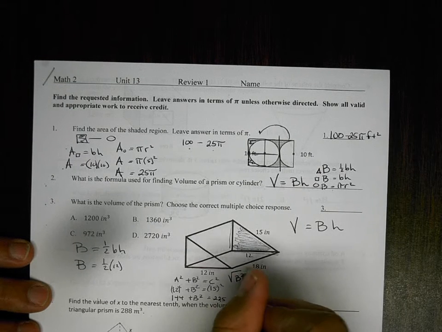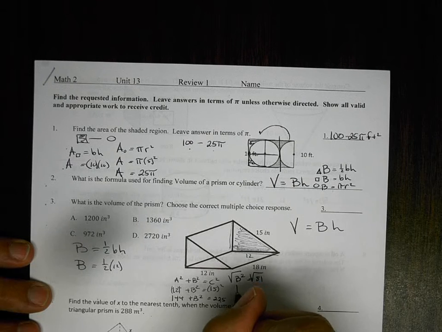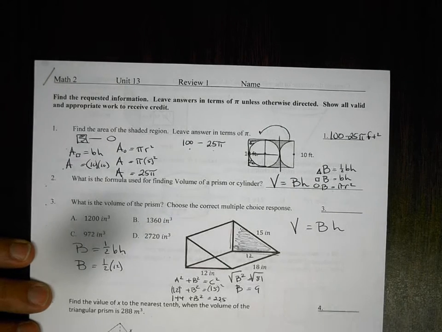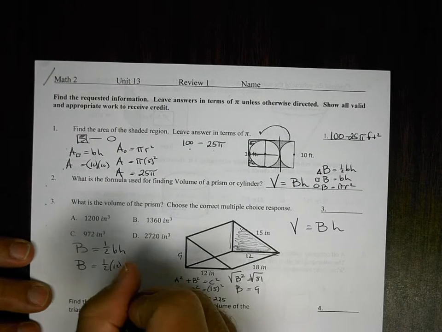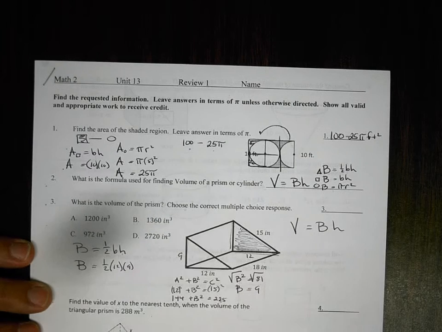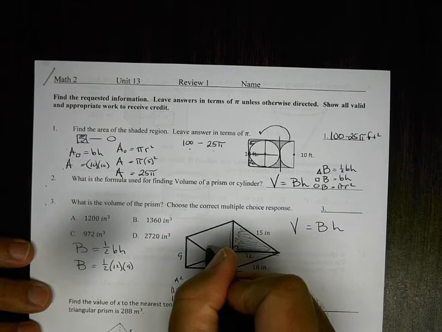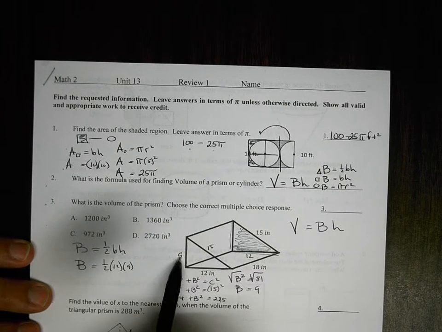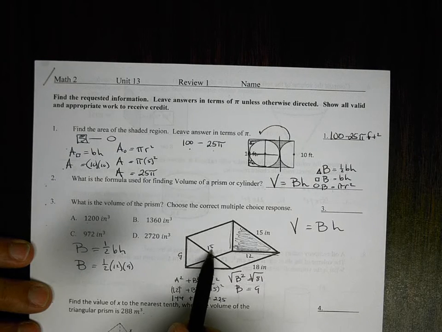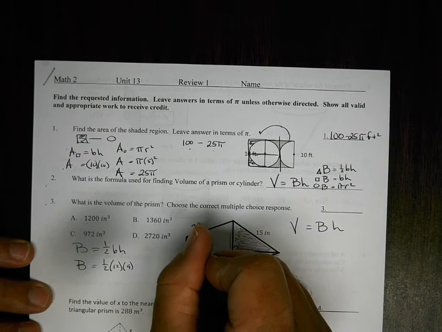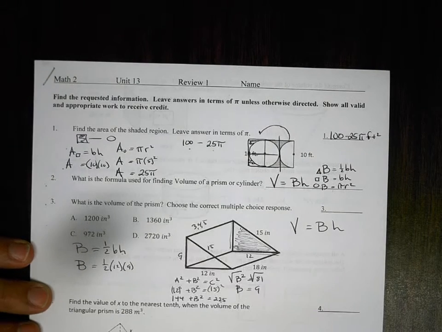We take the square root of both sides and we get b equals 9. So I know the height is 9. And maybe some of you already knew that because 3 times 3, 3 times 4, 3 times 5. This is a 3, 4, 5 right triangle.